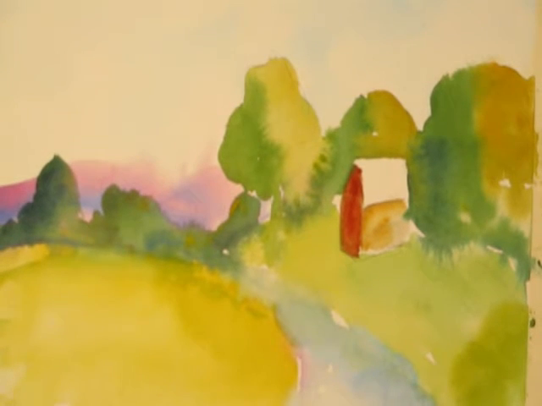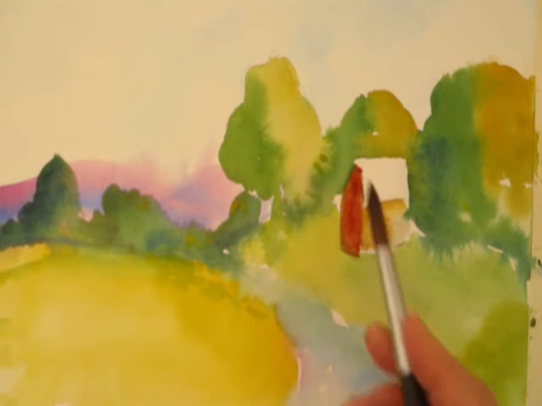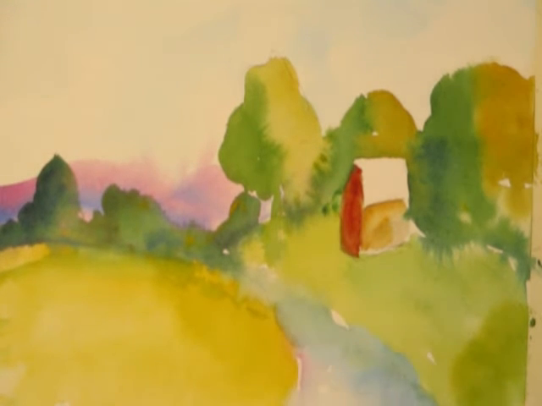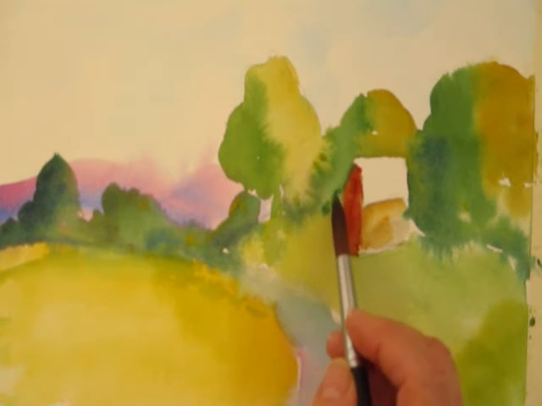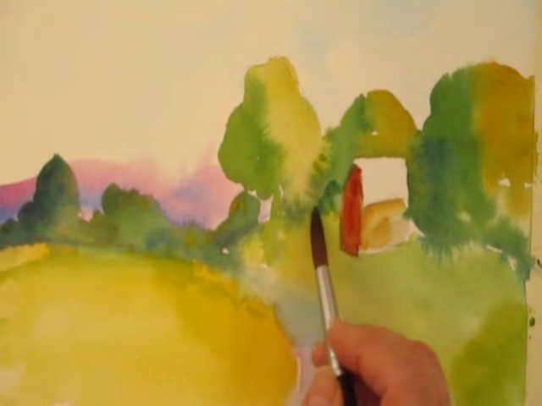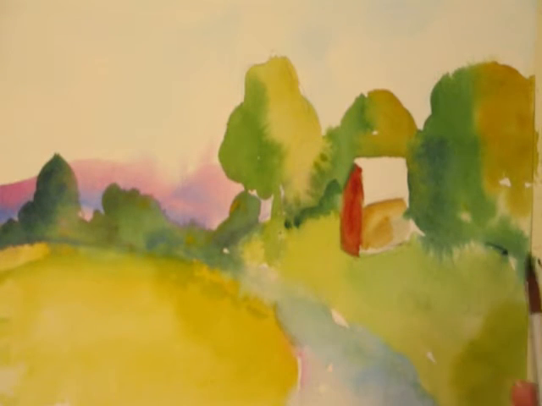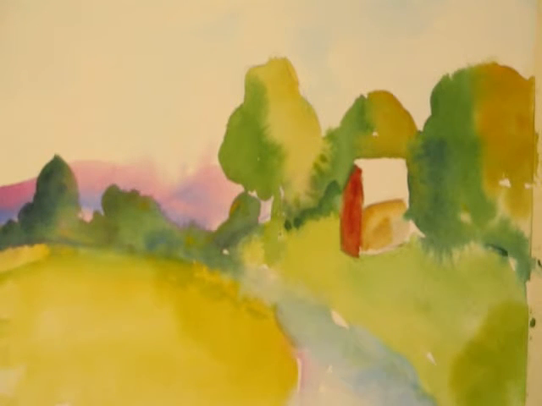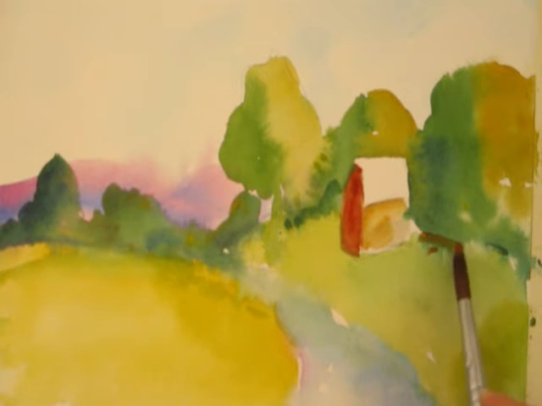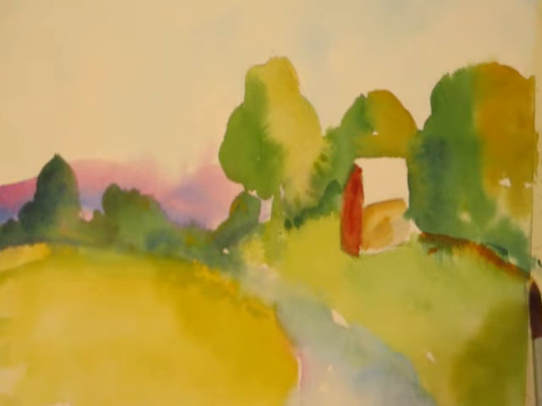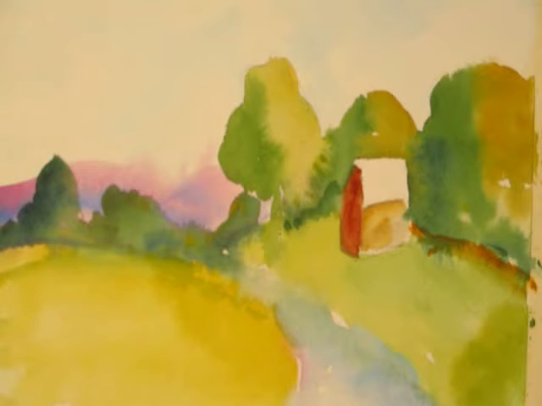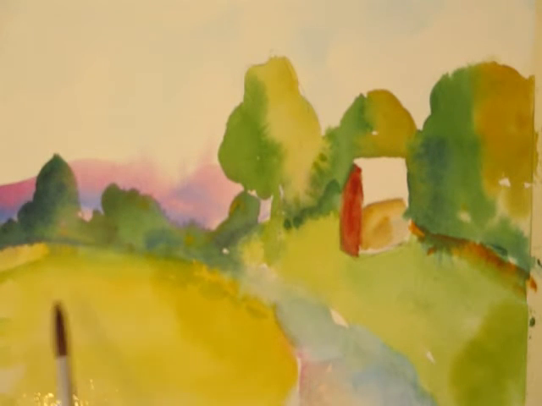And it looks like I need to touch up a bit of green over here. It has a bit of a road over here, which I'll put in. I'm going to add a little more pink down here in my water. I'm going to put some water down here, and I'm going to put in some of my rose.